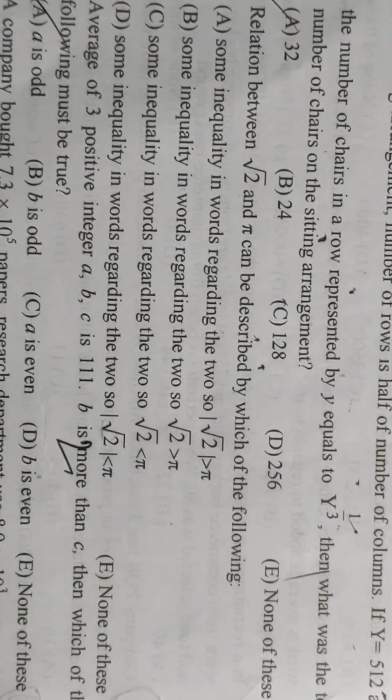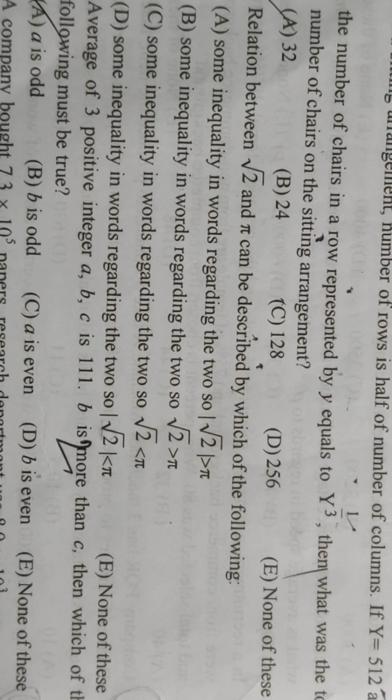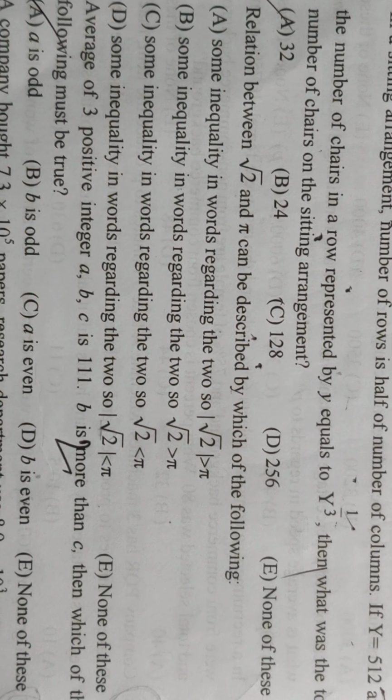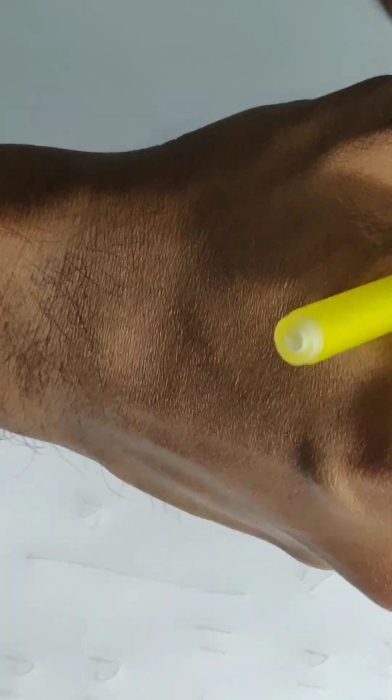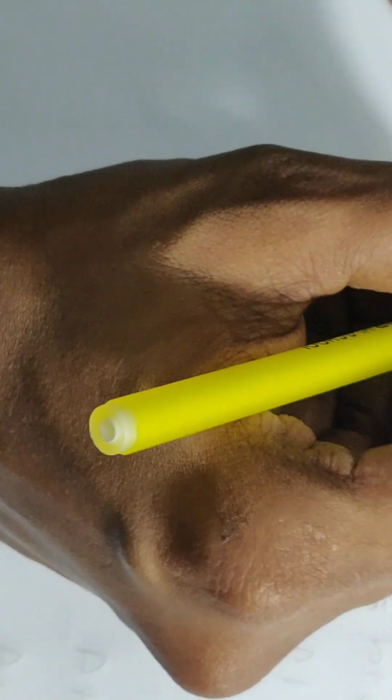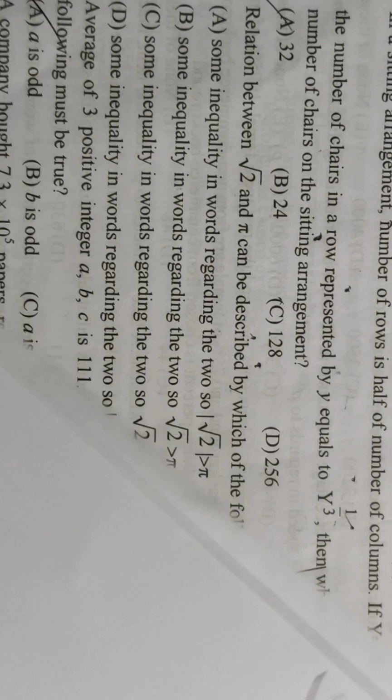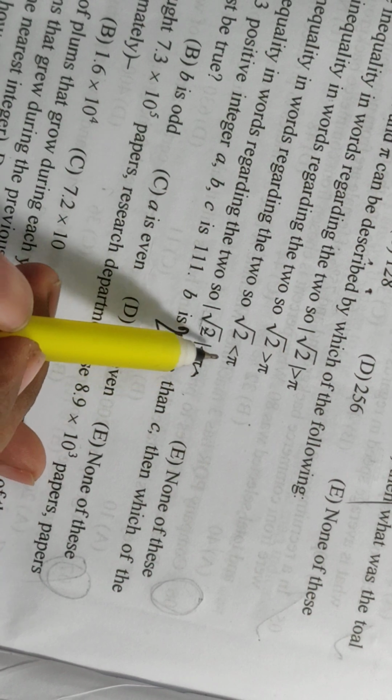Number 15 is the relation between root 2 and pi, described by the following. Root 2 is 1.414, and I know the value of pi is 3.1416. So which one is greater? Obviously pi. Then root 2 is less than pi, obviously.